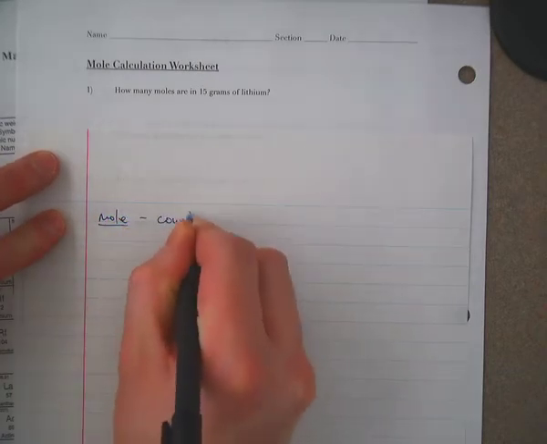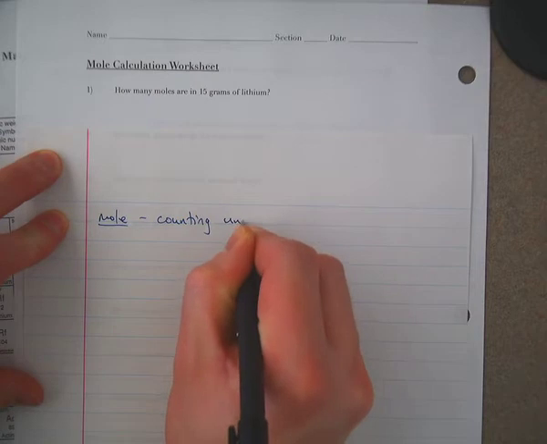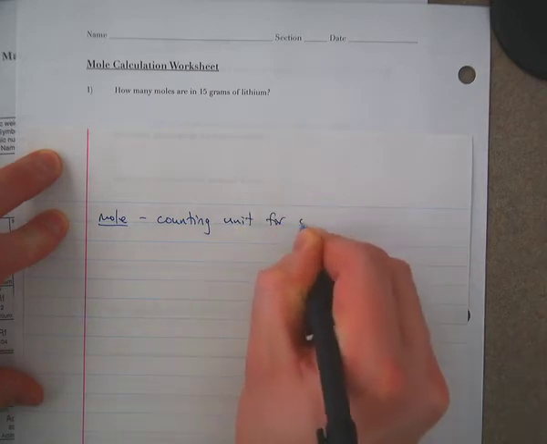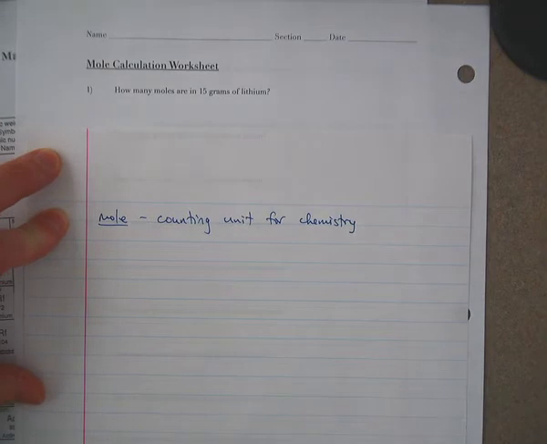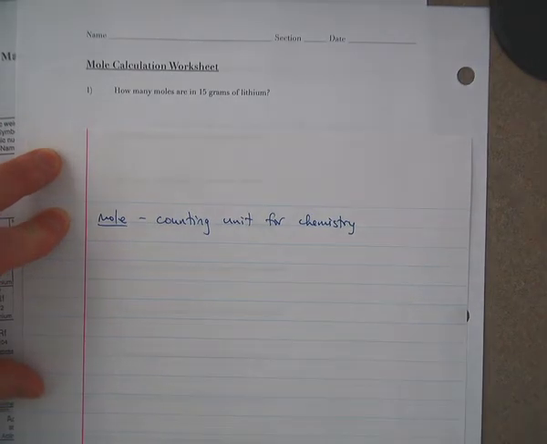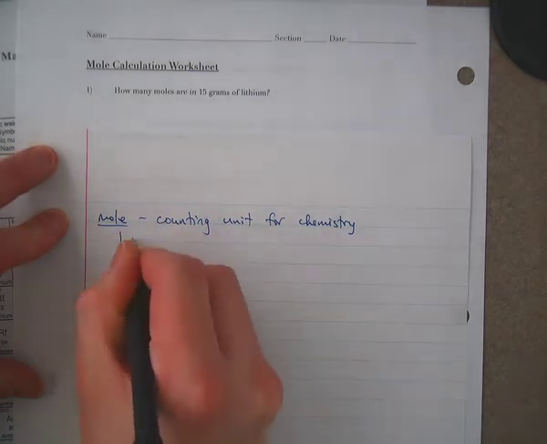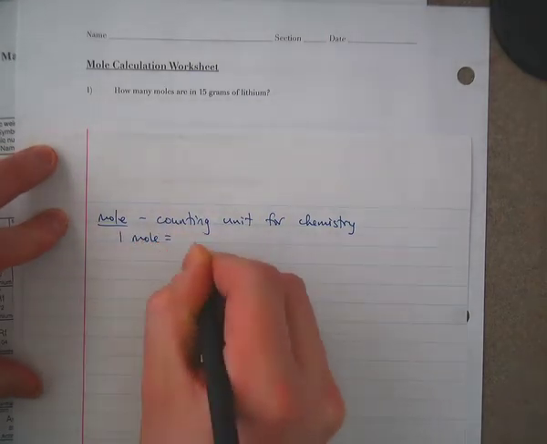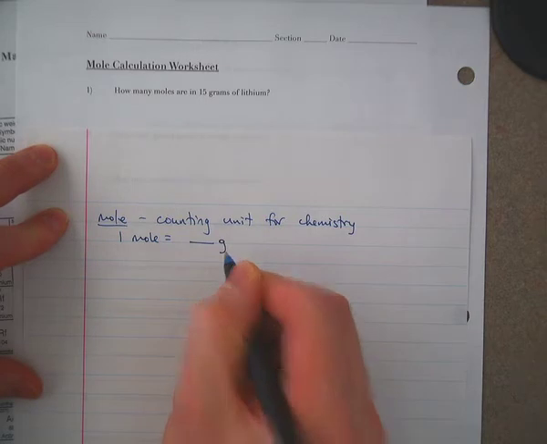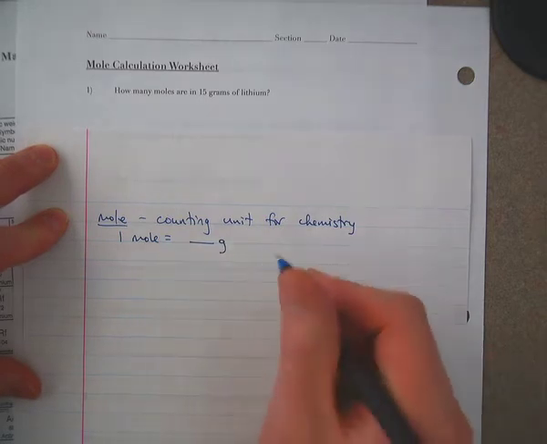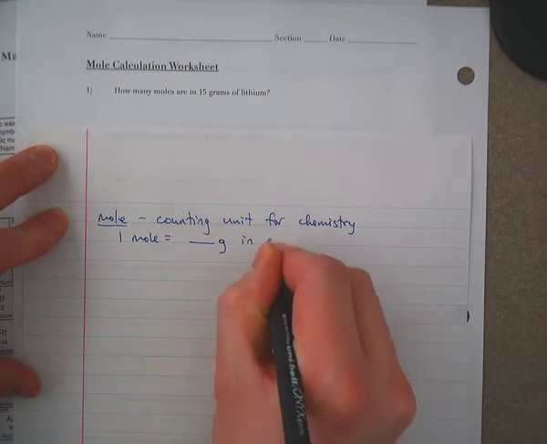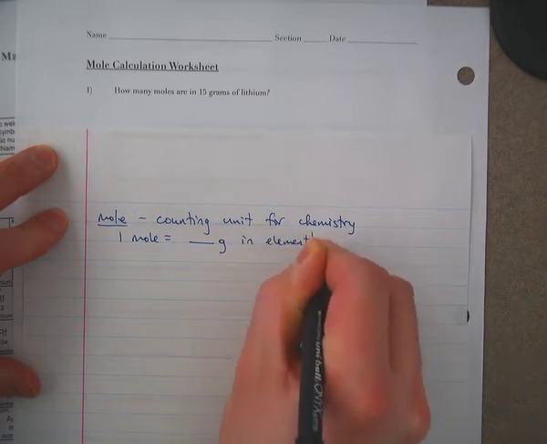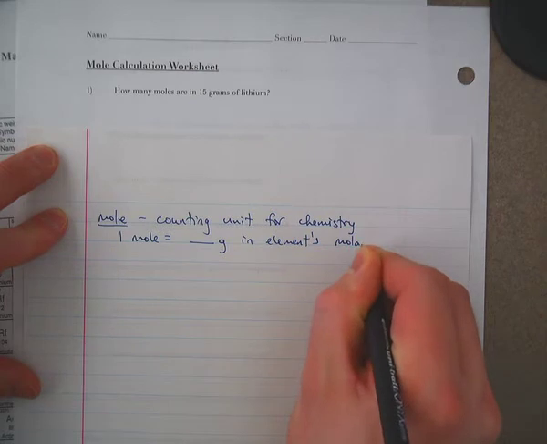The whole idea of a mole, remember, just as kind of an intro before we get started, is that it's our counting unit for chemistry. Sort of like how a dozen is how we count eggs and donuts, we use moles for chemistry. The big important thing to remember for a mole is that 1 mole equals however many grams there are of that element on the periodic table. So however many grams is the element's molar mass.